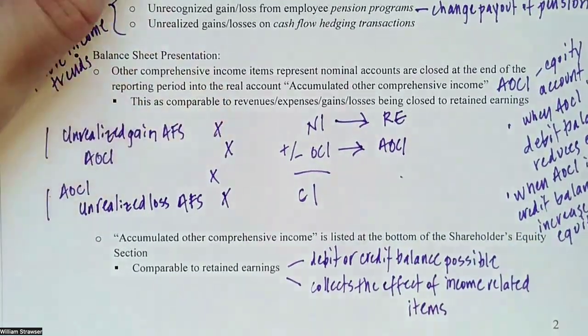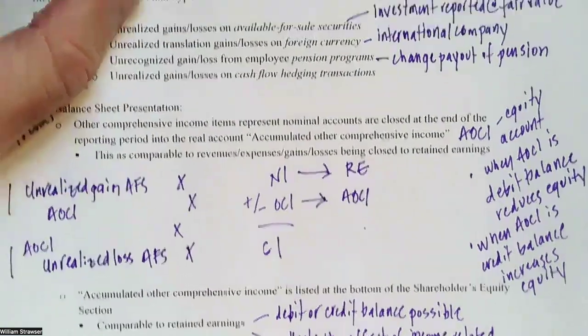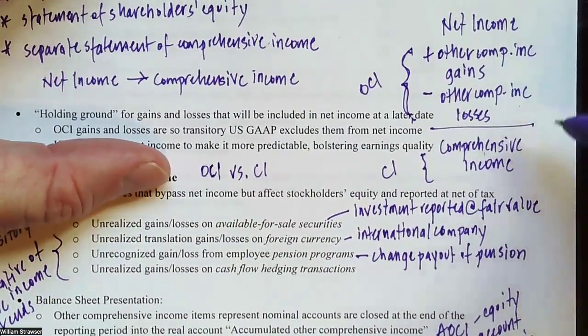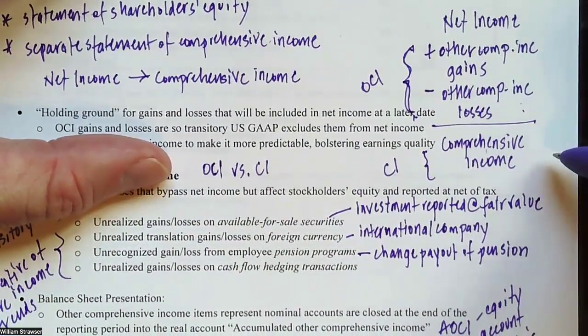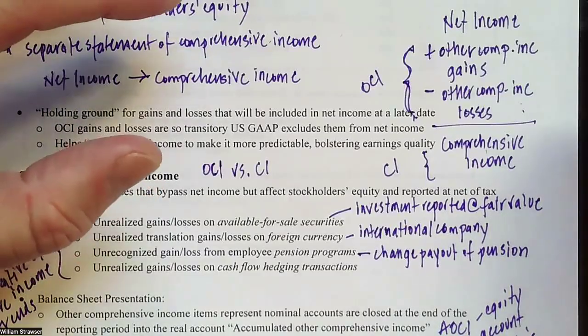Over time, it's accumulating the losses that have accrued in OCI. So if we had a $10 loss last year and then a $15 loss this year, then we would have a $25 total, 10 plus 15, a $25 debit balance in my AOCI account.